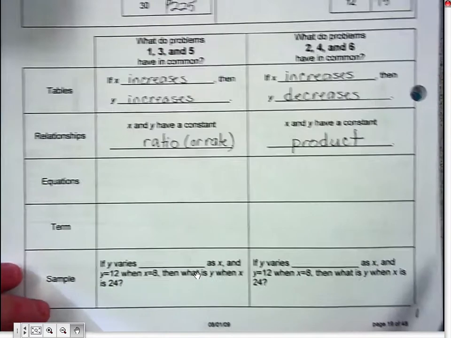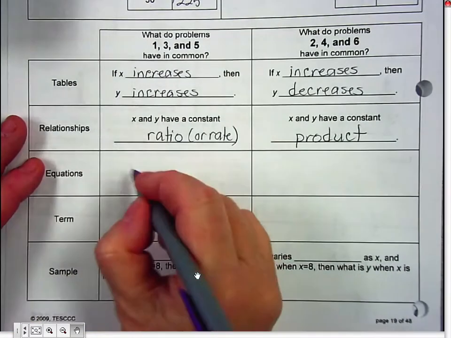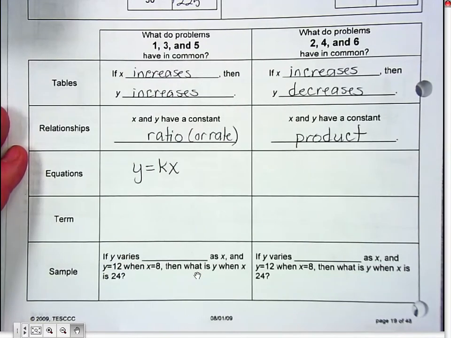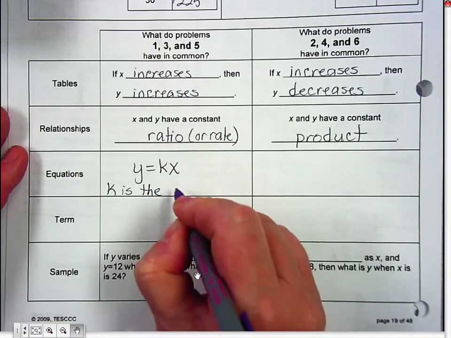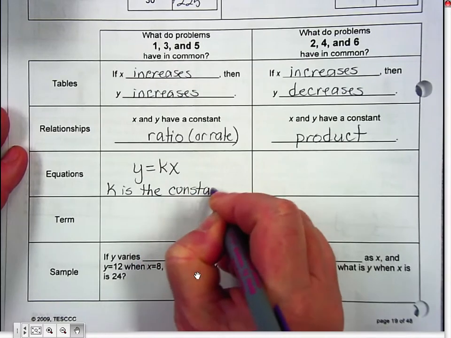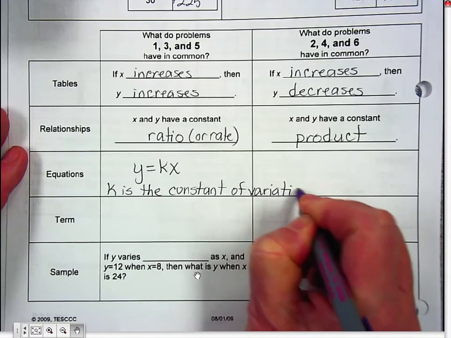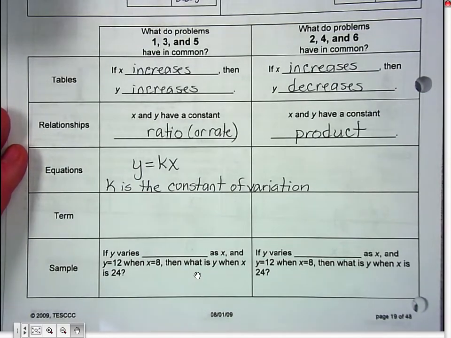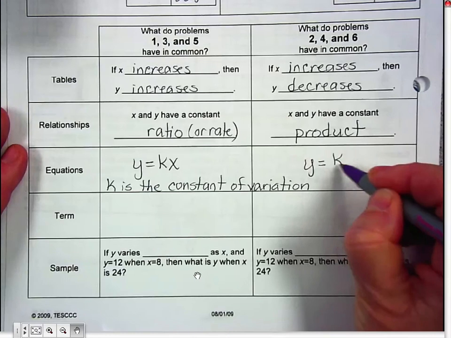All right, now the equations that go with these are just like this, but we have something called a K. So this one is going to be Y equals KX. K is called the constant. K is the constant of variation, and sometimes it's called the constant of proportionality. So what do you think this equation would be over here? Y equals K over X. K over X, that's right.